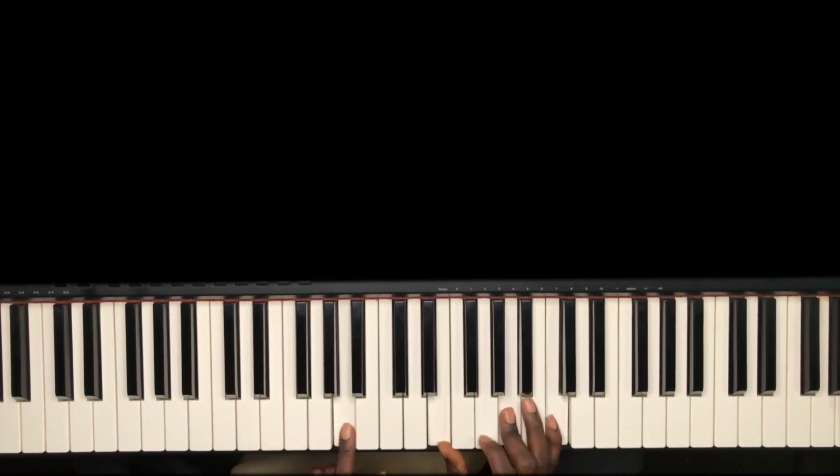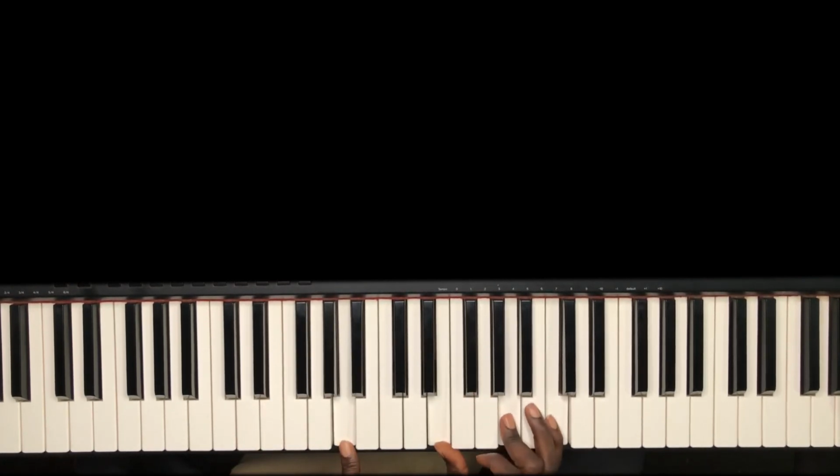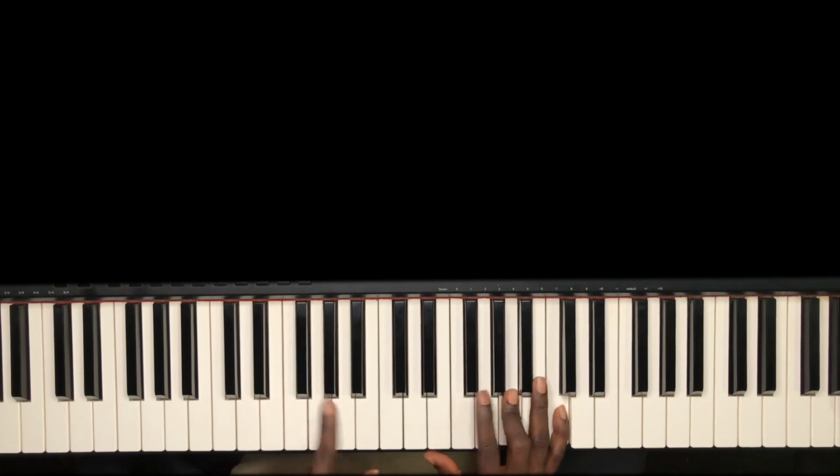In this kind of movement, this is my A minor, then I'll play my G sharp augmented. Did you see that? Then this is my diminished chord.